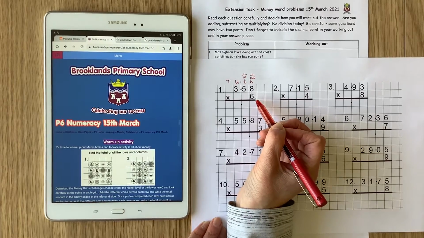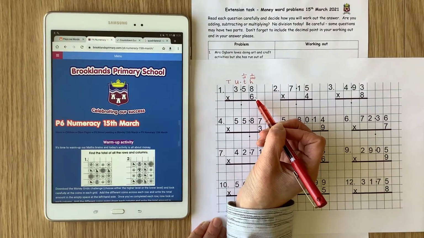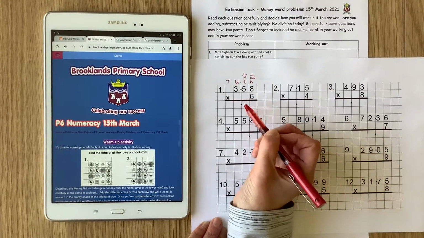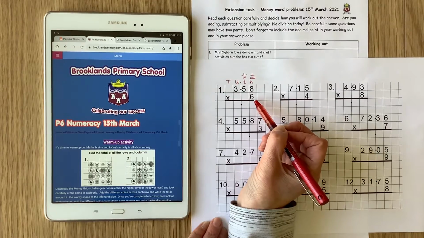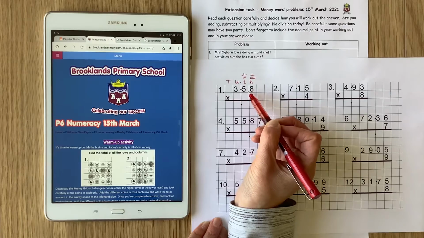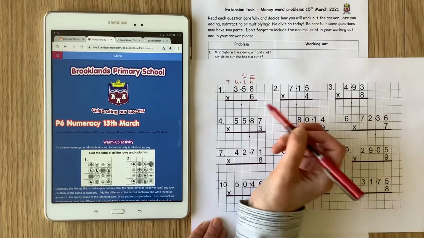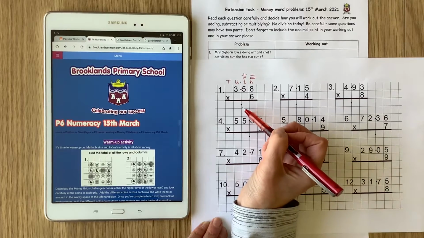6 is 6 full groups. It's not 0.6 that I'm multiplying by. I'm multiplying by a whole number. So when I'm multiplying by a whole number, there won't be a decimal point on this line. So I've got 3.58 times 6, no decimal point here. When I go to do my working out, I've already got my decimal point in.